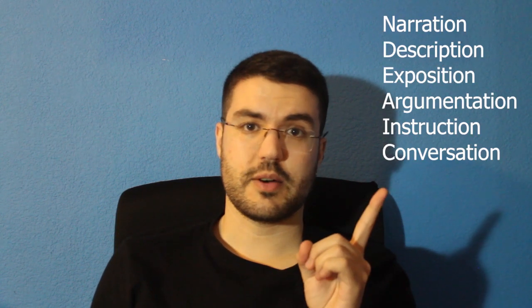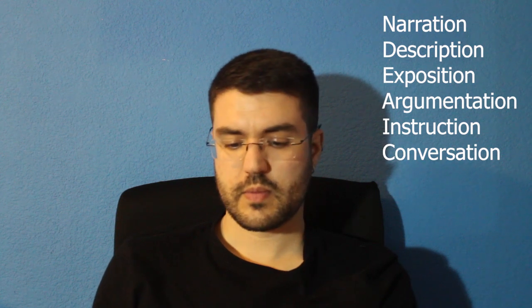Rhetorical modes, also known as modes of discourse, describe the variety, conventions, and purposes of the major kinds of writing. There are 6 main types of text, and here they are. However, the boundary between these text types is not clear-cut, because they're not mutually exclusive and indeed frequently overlap.